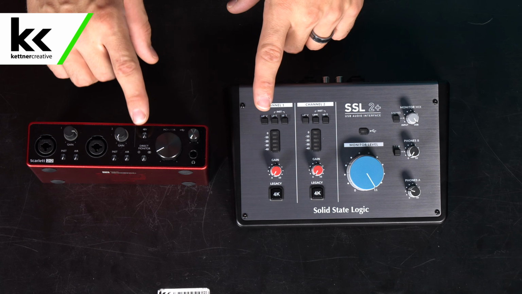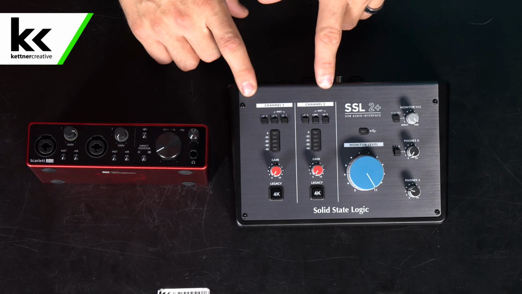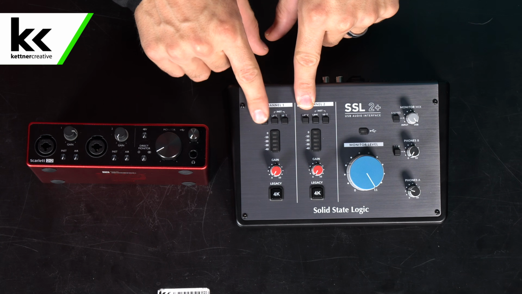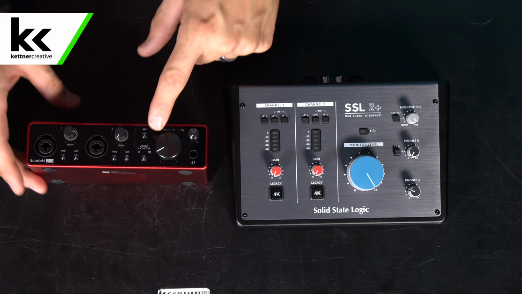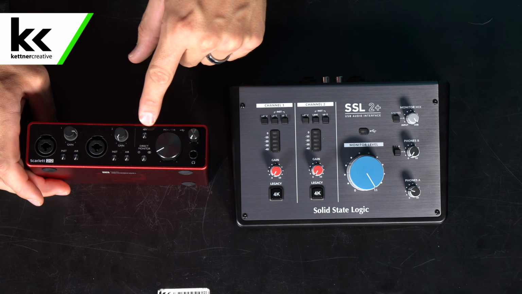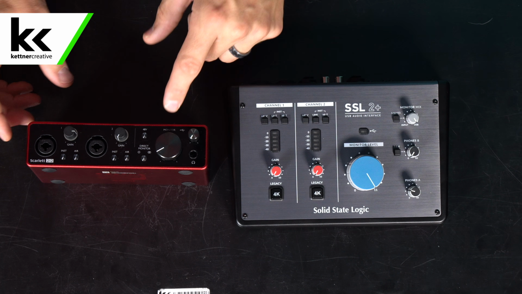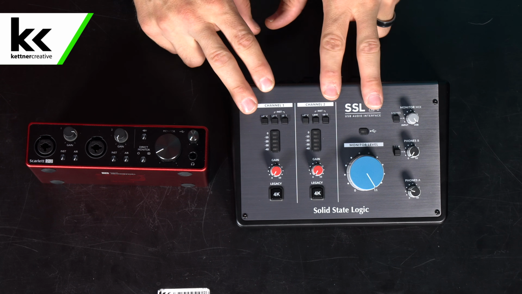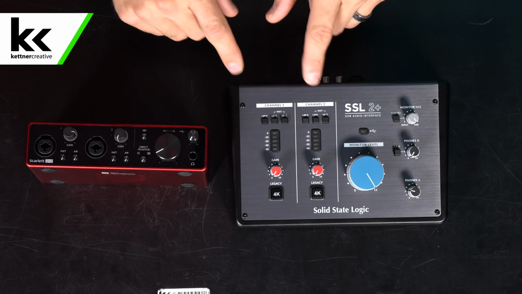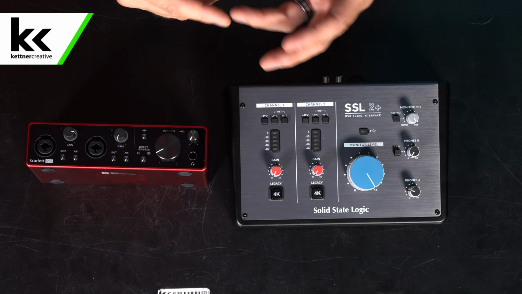Now in terms of phantom power, the SSL2 can do individual phantom power per channel, whereas on the Focusrite Scarlett, phantom power is an all or nothing sort of thing. You've got to press it and it'll activate both. Now on this SSL, if you press 48 volts of phantom power, you can tell that it's a locking switch here.